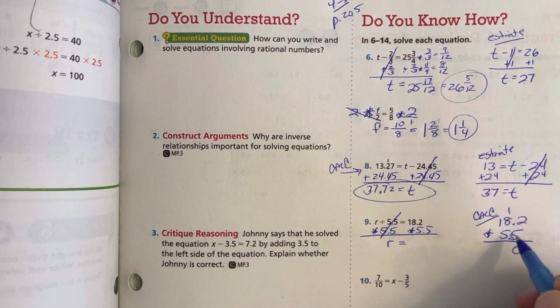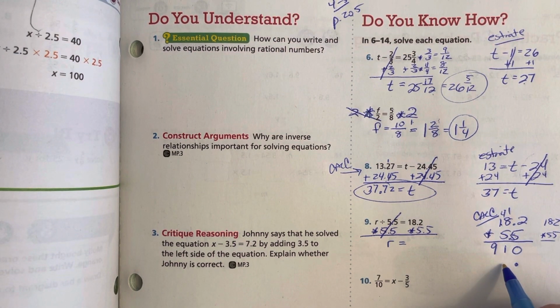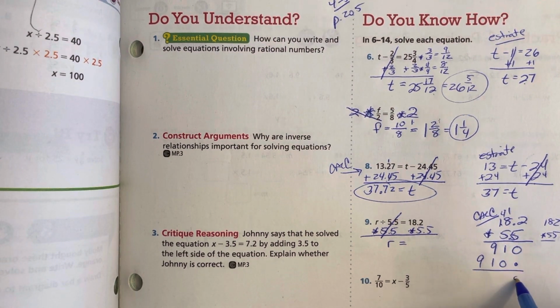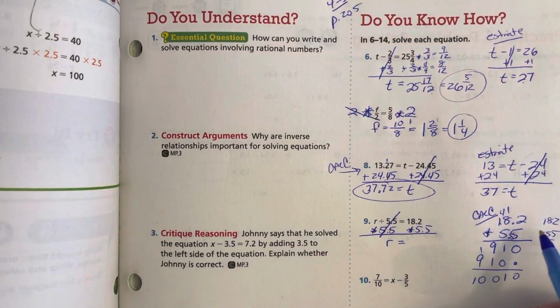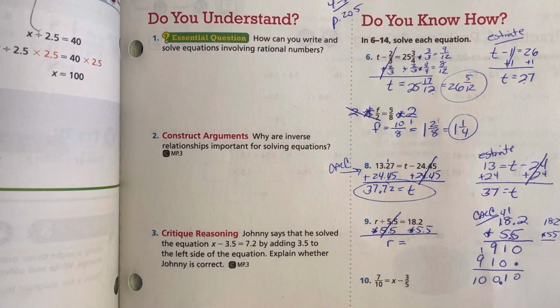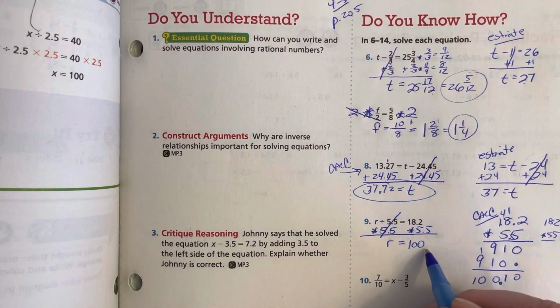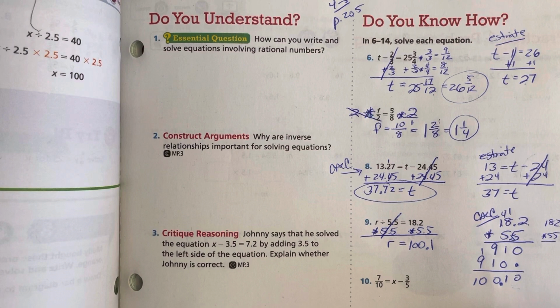10, regroup the 1, 40, 41, regroup the 4, 5, 9. I'm ignoring these decimal points. I'm treating this as 182 times 55. Oh, well, it's going to be the same thing. 0, regroup, 1, 9. Now, at the end, I need to come back in here and say there was one digit to the right and one digit to the right, so I'm swooping back twice. So R is going to equal 100 and 1/10. And I'm going to drop off this non-place value holding 0.